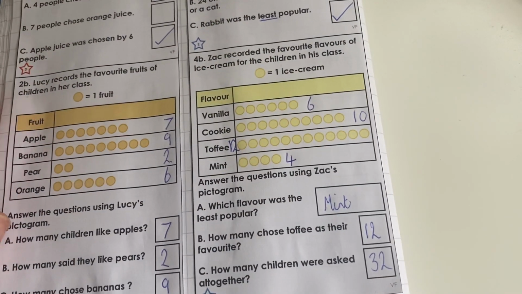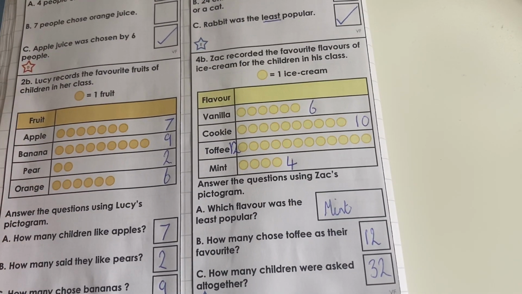That's your input for today's lesson. So please now go on to the task sheet and answer the questions. Best of luck.